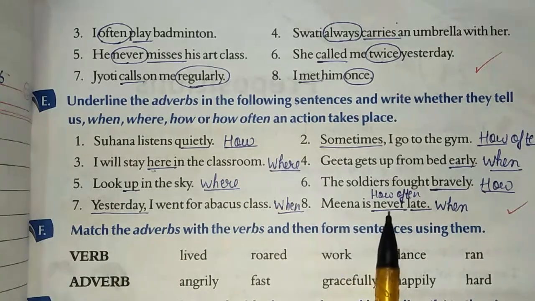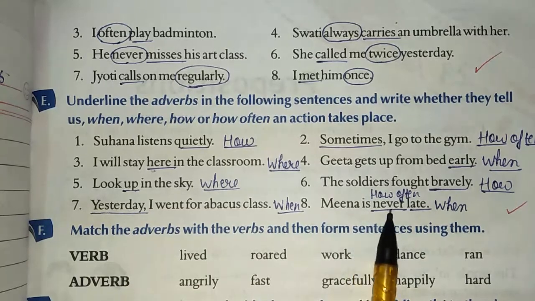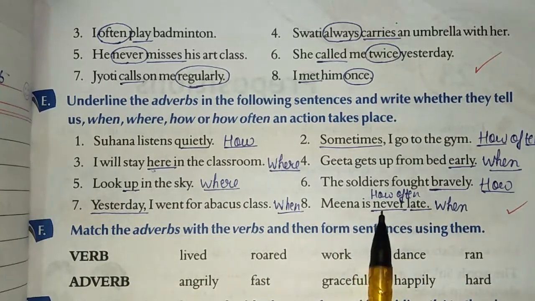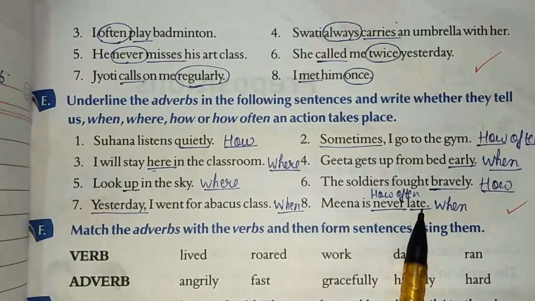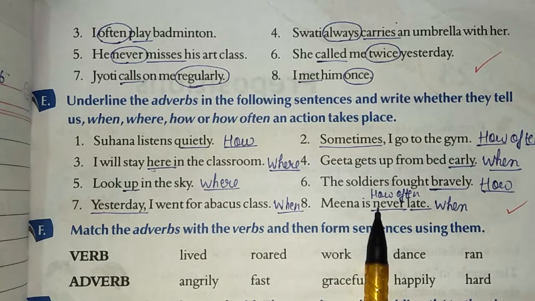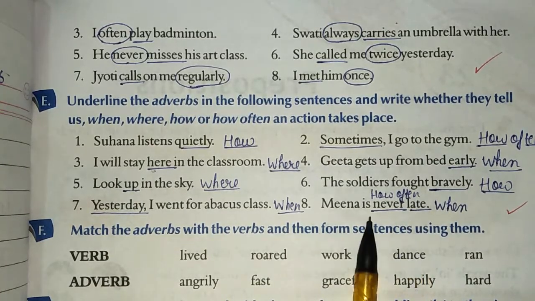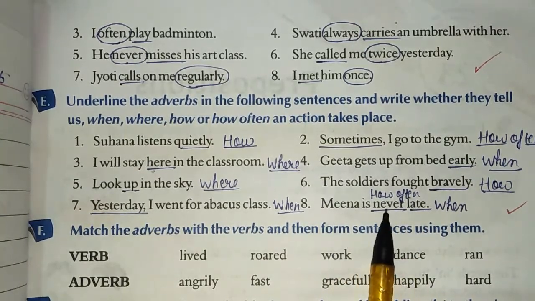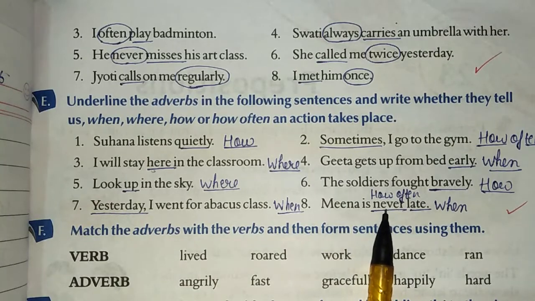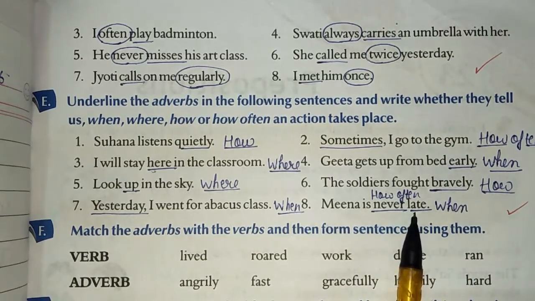Next is Meena is never late. Okay. So here never and late they both are adverbs. यहाँ पे आप क्या, never भी adverb है और late भी. ठीक है. तो never जो है वो किसको modify कर रहा है? late को. और late जो है वो किसको modify कर रहा है? is को. ओके. तो यहाँ पे दोनों ही हमारे adverbs हैं. बट never आपका कौन सा adverb है? Frequency because it is giving the answer of how often and late is giving the answer of when. So this is adverb of time.